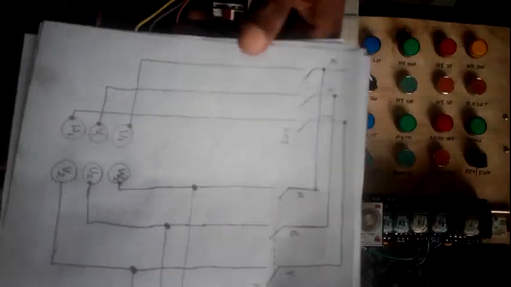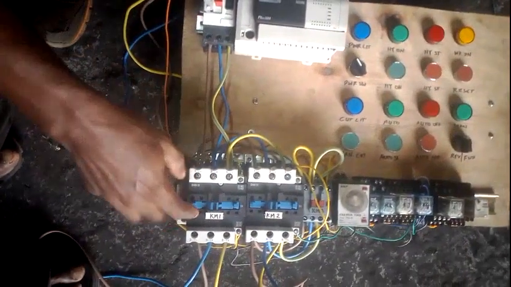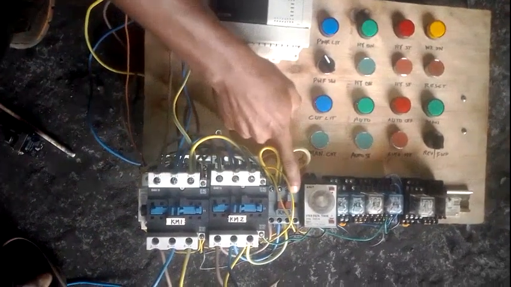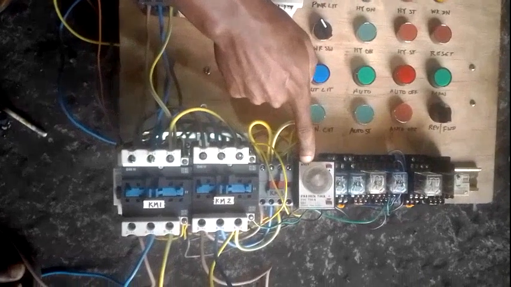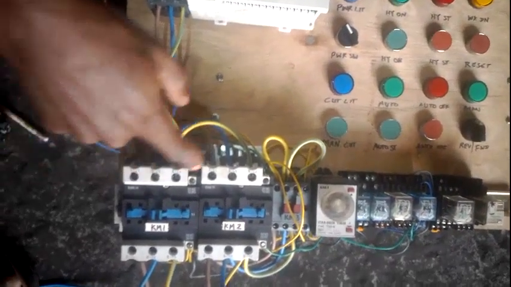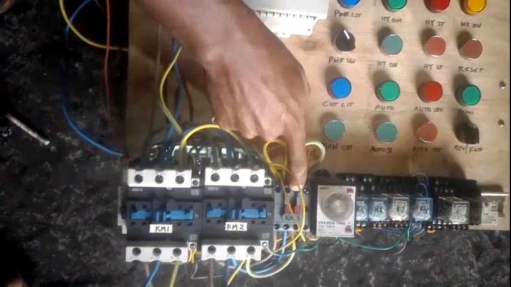You can see this is the power diagram of a star delta. It is made up of 3 contactors, just like we have here. You can see the 3 contactors. This is the first contactor, this is the second contactor, and this is the third contactor, and this is a timer. So this contactor is the main contactor. We call it the main contactor. This one is called the delta contactor, and this is called the star contactor.